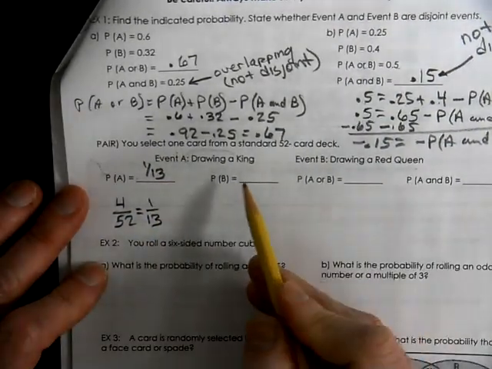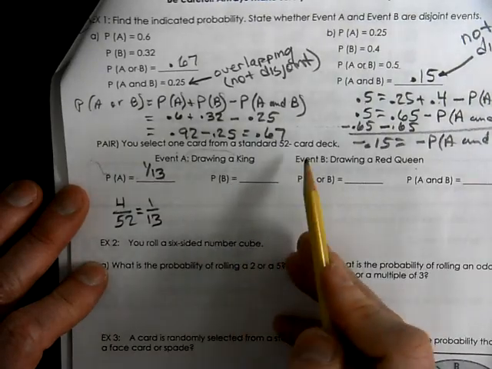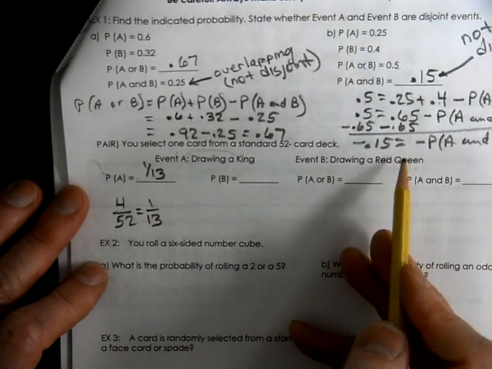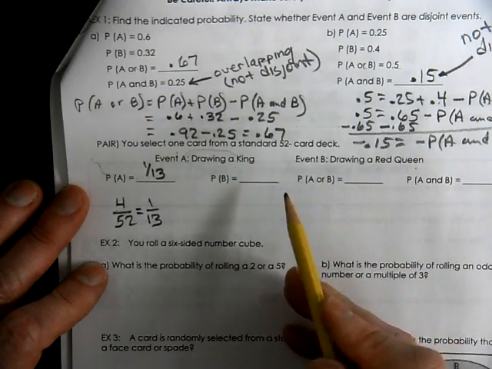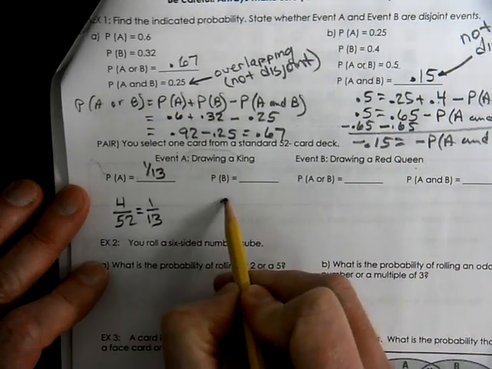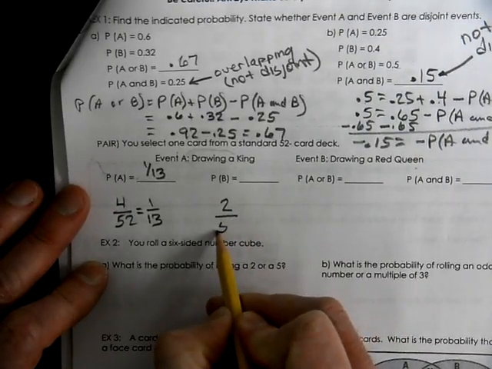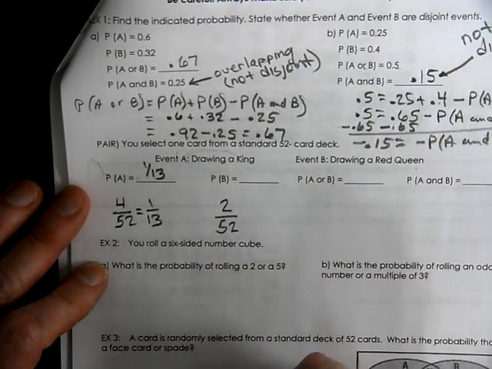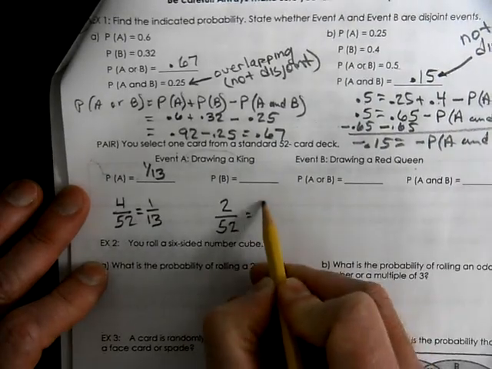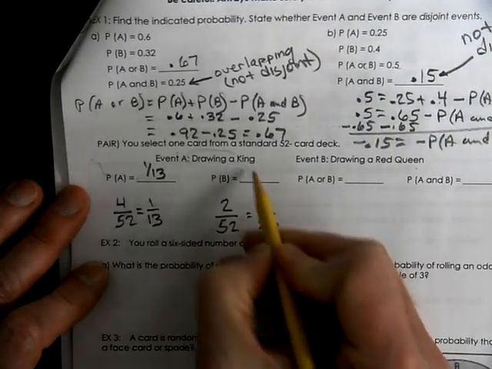The probability of B occurring. Well, event B is drawing a red queen. Look back at your chart. You'll see that there's 2 red queens, a diamond and a heart, out of the 52 cards. So that's going to be 1 out of 26.